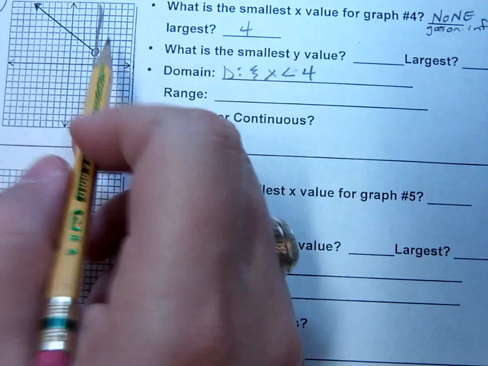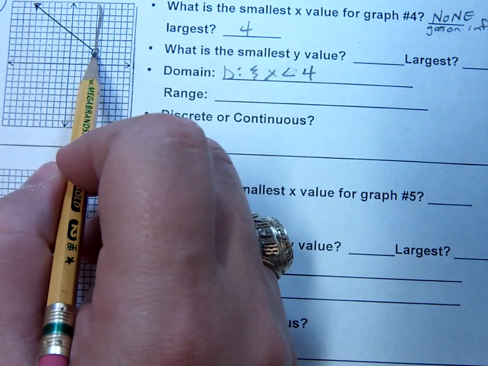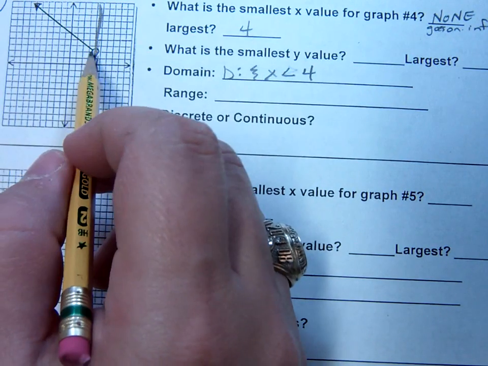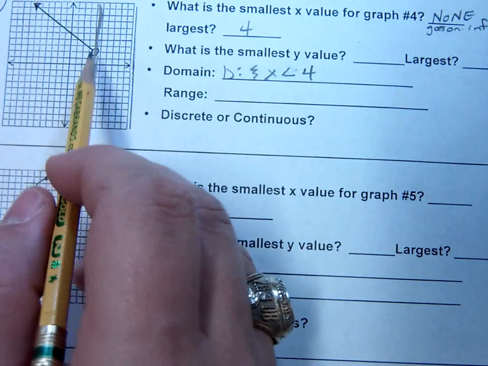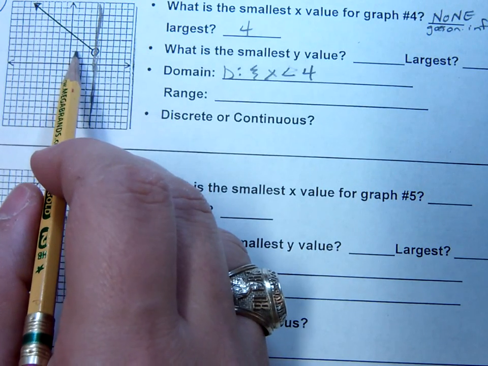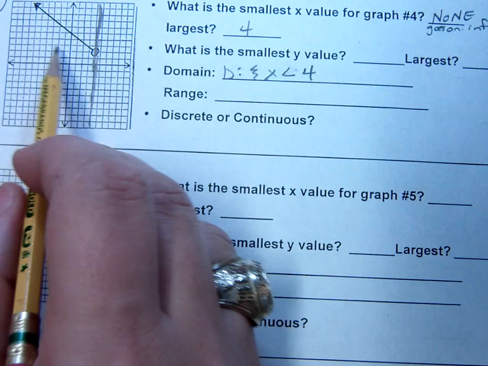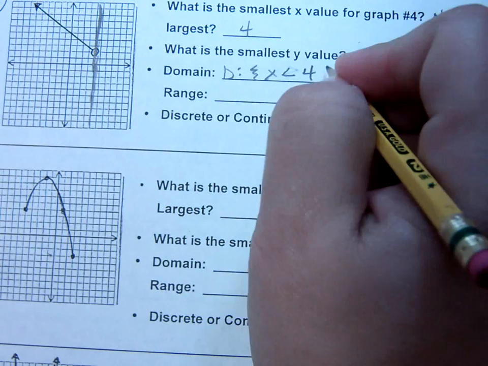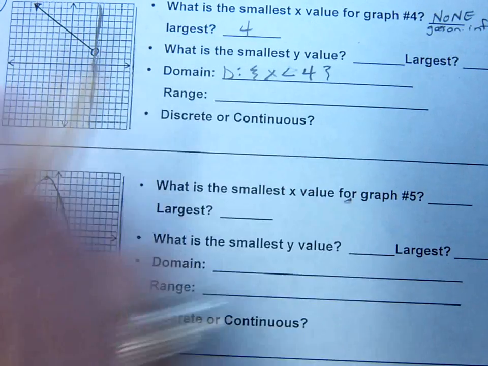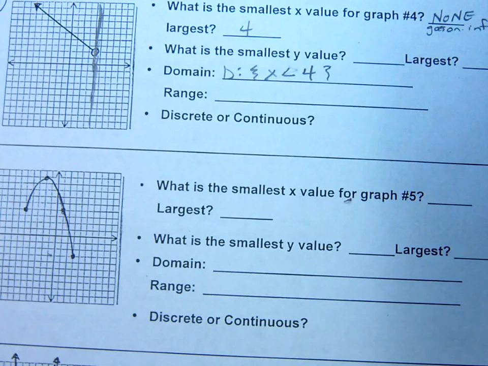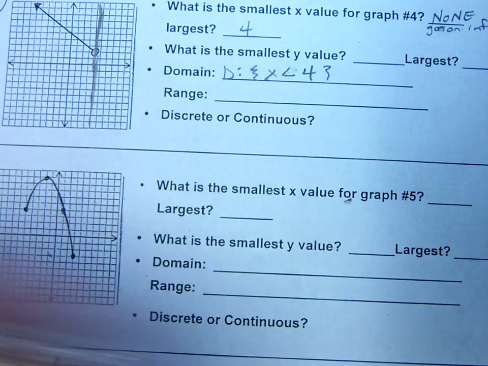Because every number here goes to the left, or goes to the negative. So all these numbers get smaller. So you have 4, 3, 2, 1, 0, negative, negative, negative forever. So every x value is less than 4 in this case. And again, it's not equal to because I have an open circle.